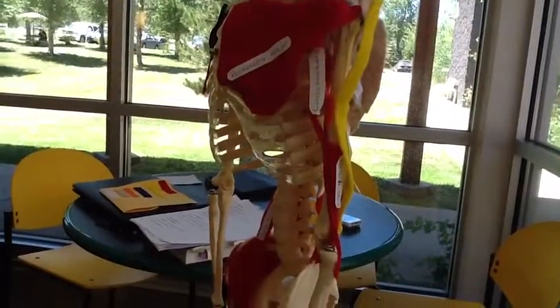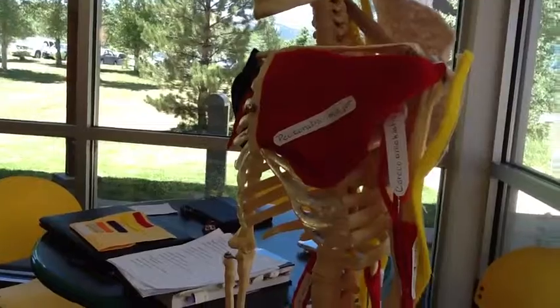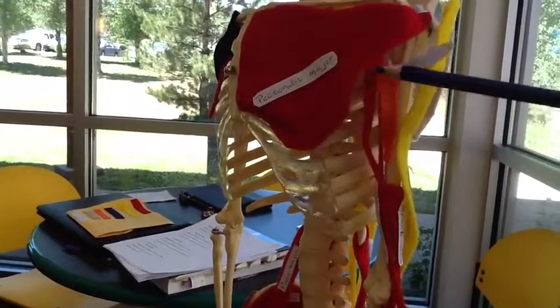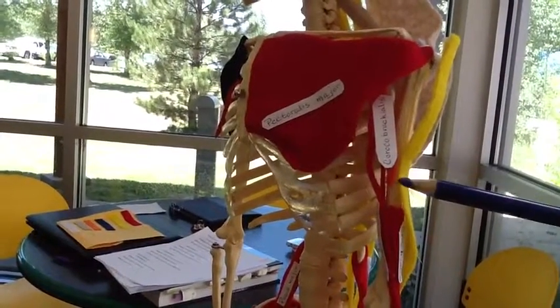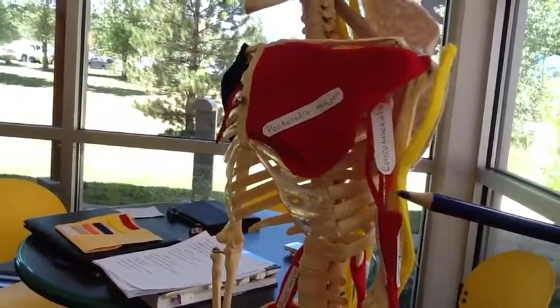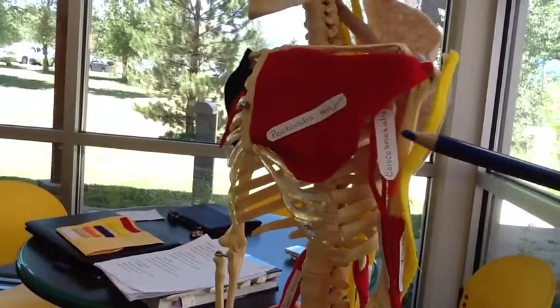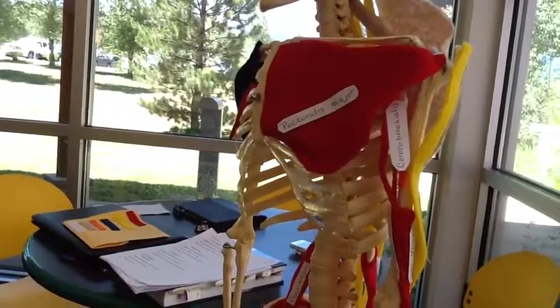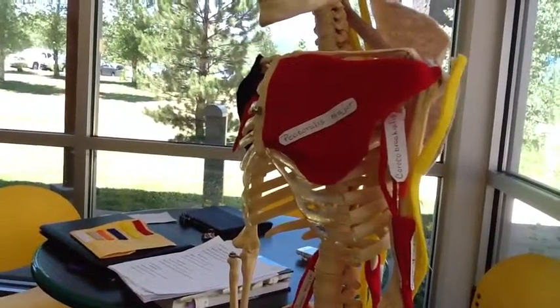The coracobrachialis originates at the coracoid process of the scapula, inserts at the medial part of the humerus, and it's used to flex the arm at the shoulder and adduct the arm as well.